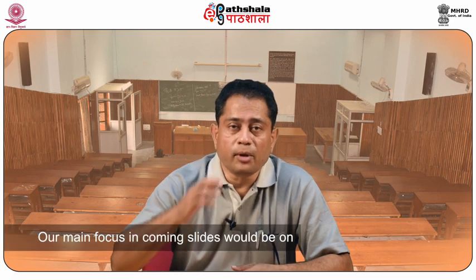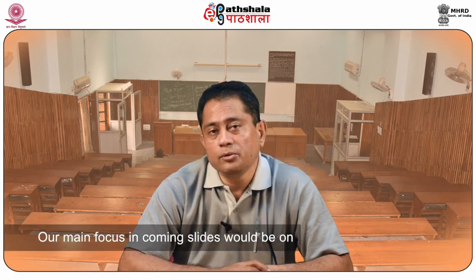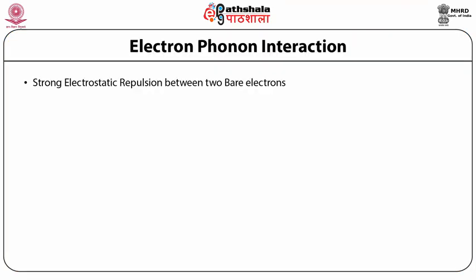They correctly predicted the existence of an energy gap 2 delta at the Fermi level. Our main focus in coming slides would be on the first, electron-phonon interaction, 2, Cooper pair formation, 3, BCS theory and BCS wave function. So students, now let us start our discussion with this simple electron-phonon interaction concept.